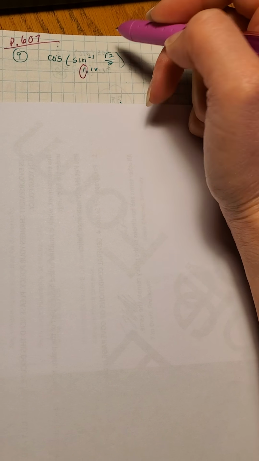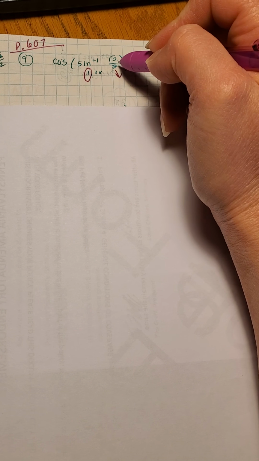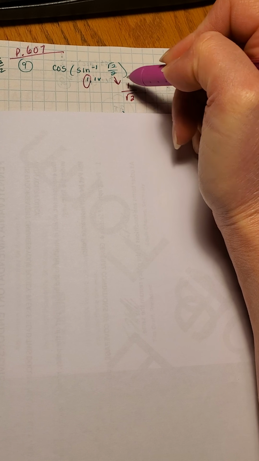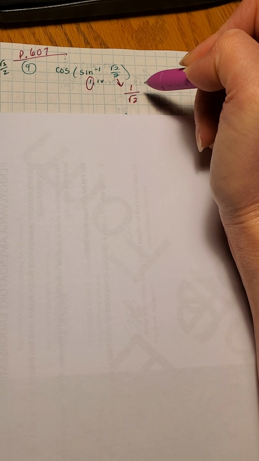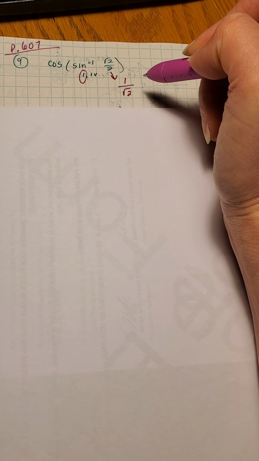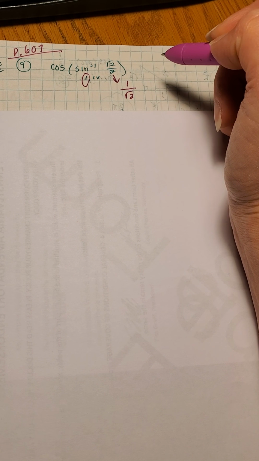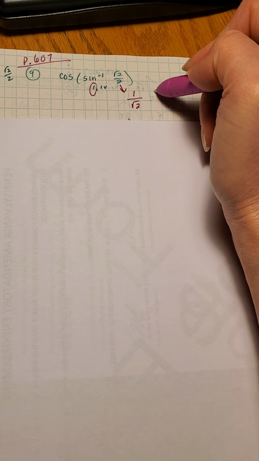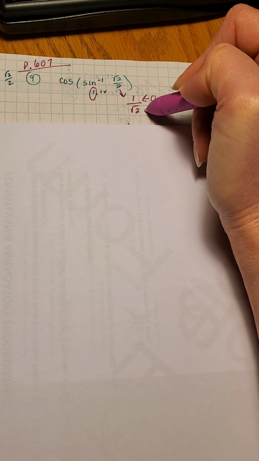Now, root 2 over 2, it's a lot easier if you remember that root 2 over 2 came from 1 over root 2. 1 over root 2 simplified to give me that. So you could use your triangles, your 30, 60, 90, and 45, 45, 90 if you want. Or for some people, it's just easier to draw a picture. Sine is opposite over hypotenuse. And I'm going to draw a picture in quadrant 1 because that's where we determined that it belonged.